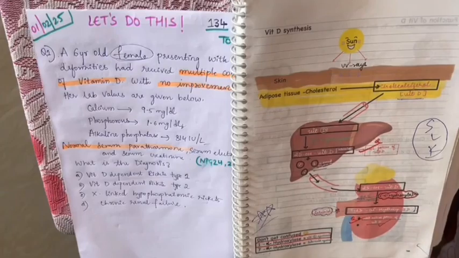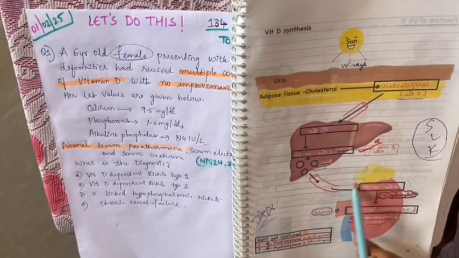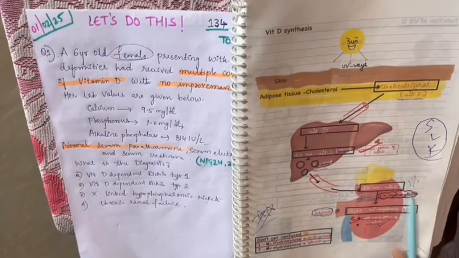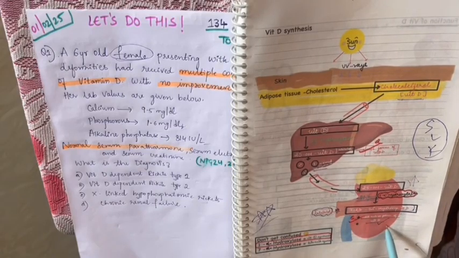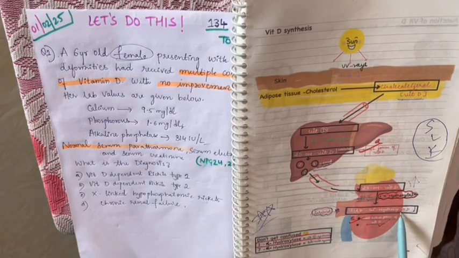So what's happening in the case of vitamin D dependent rickets type 1 and type 2? In vitamin D dependent rickets type 1, there would be absence of 1-alpha hydroxylase, so 25 hydroxy vitamin D would be elevated. In the case of vitamin D dependent rickets type 2, 1,25 dihydroxy vitamin D3, which is the most active form of vitamin D, is present, but the body is unable to use it, so the patient would be having rickets.